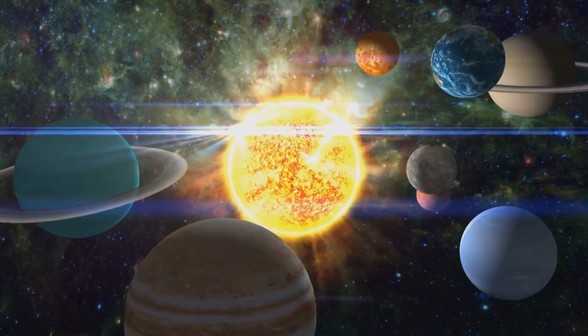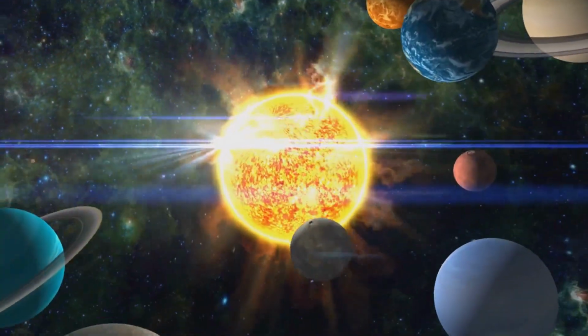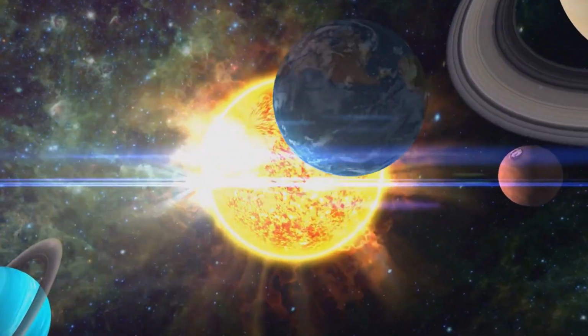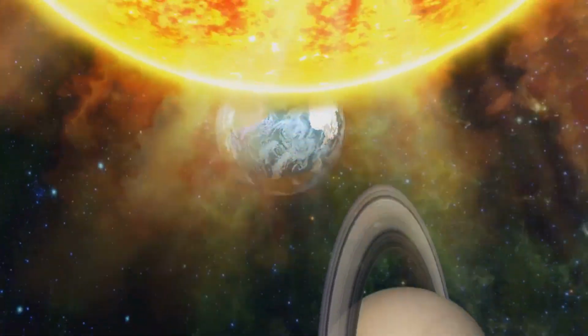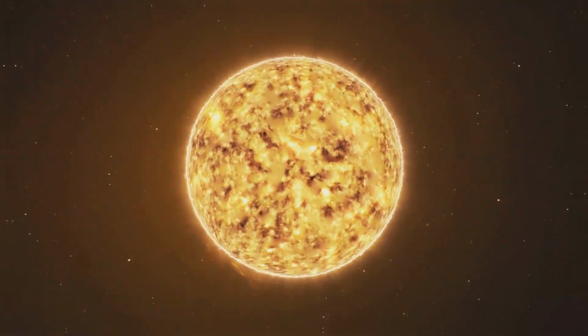Now, regarding its distance from Earth. The average distance from the Earth to the Sun is about 149.6 million kilometers, which is known as an astronomical unit, or AU.